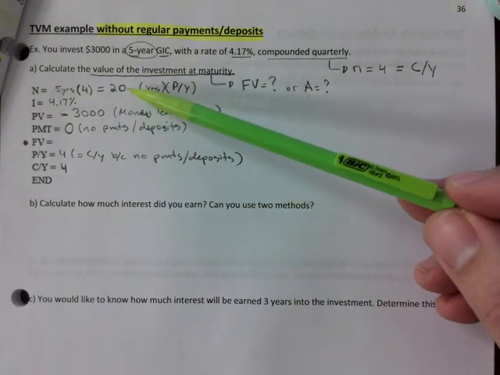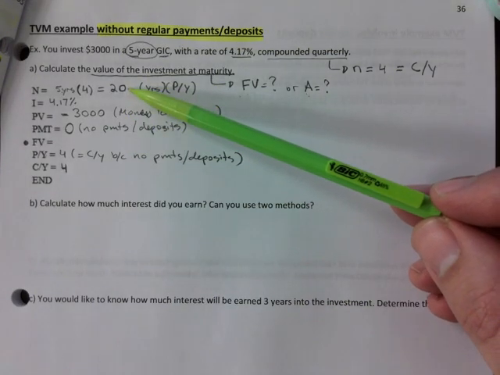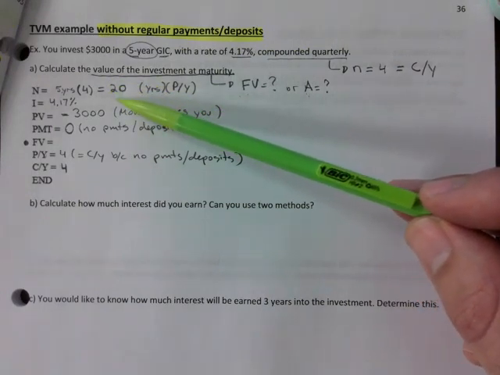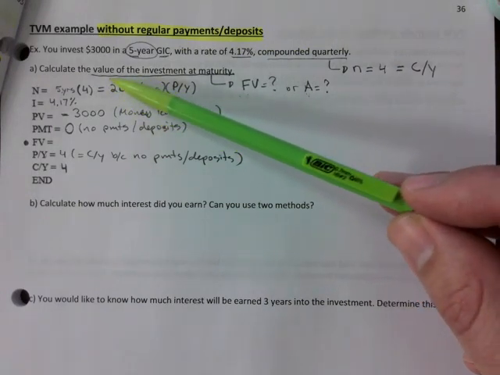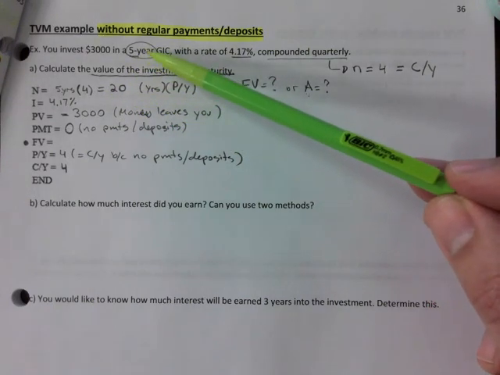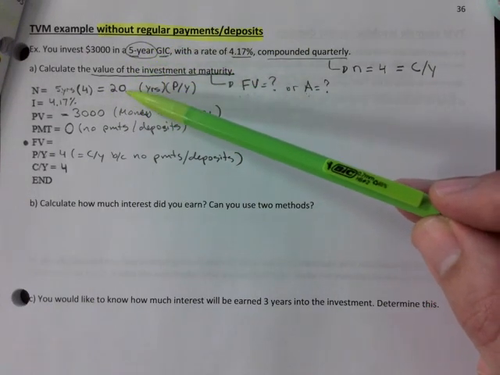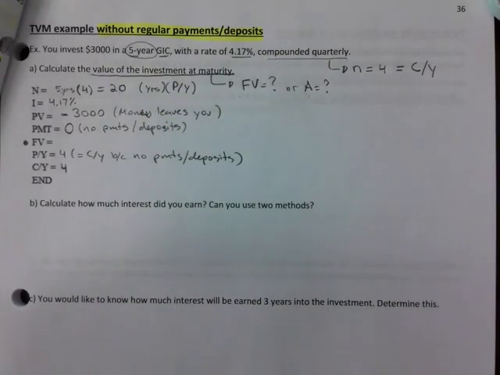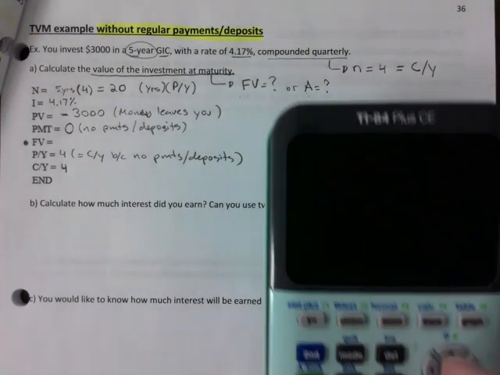And think about it. Remember the compound interest formula? This would have been your exponent, where you go time times the compounding period. So there are 20 compounding periods in those 5 years. Interest is calculated 20 times over 5 years. That's why this has to be 20. Okay? So grab your calculator.